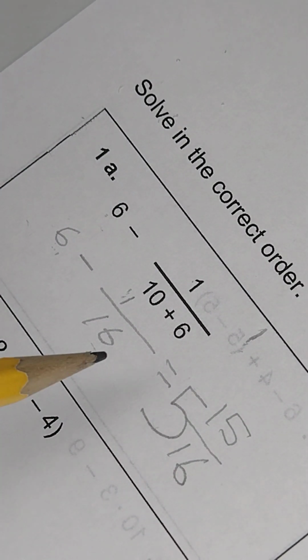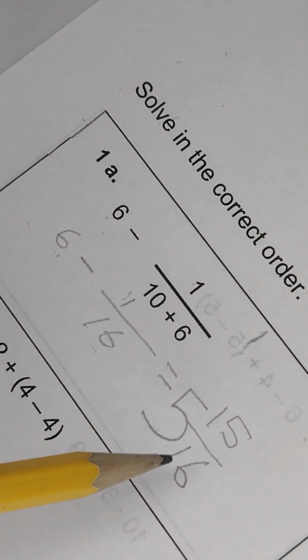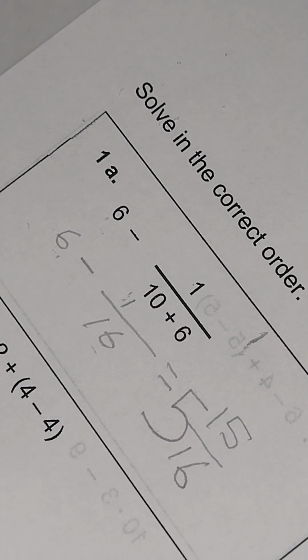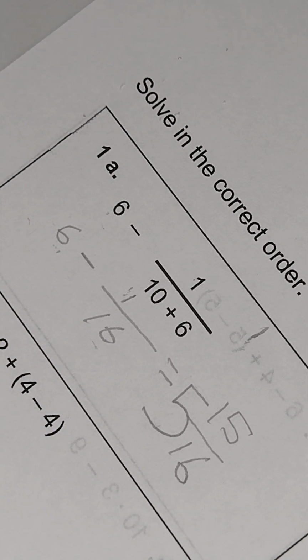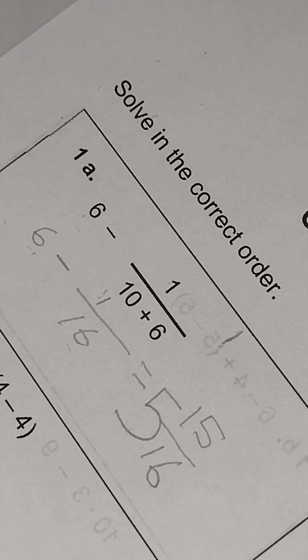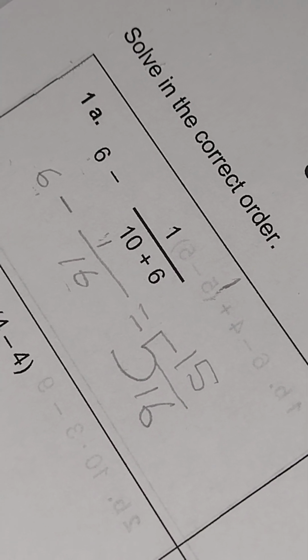That brings us to 5 wholes, 15 sixteenths. So 6 minus 1/16 will give you 5 wholes, 15/16. But as we go on, you'll see a few more calculations that look like that, and hopefully it will make more sense.